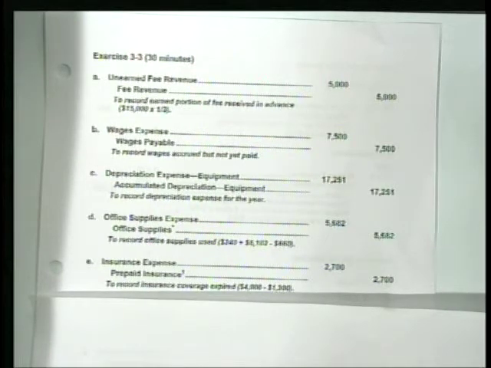Is this one hard? We haven't done one like this, have we? Okay, that's all right. That's why we're here.